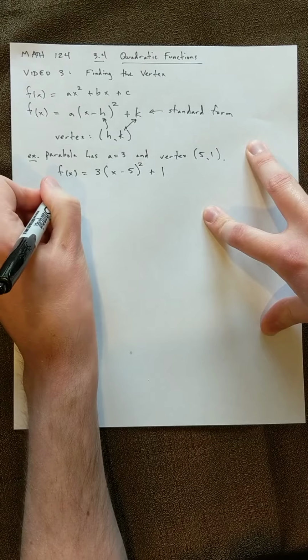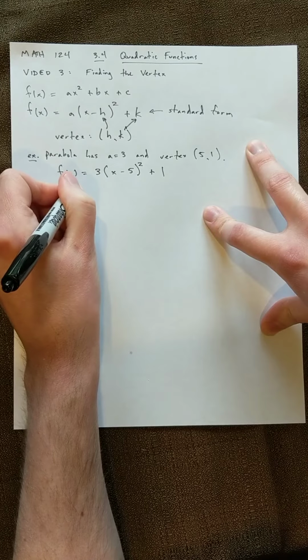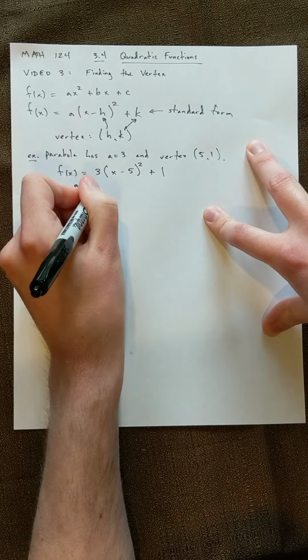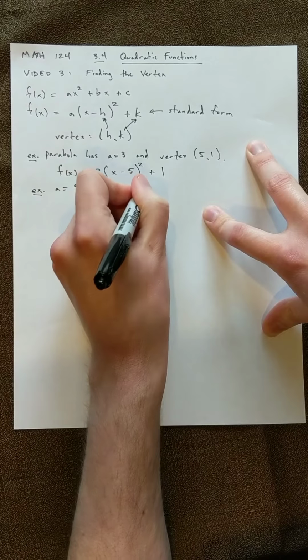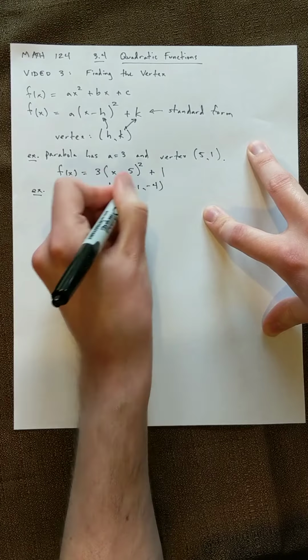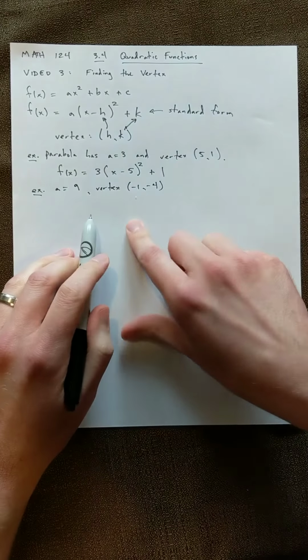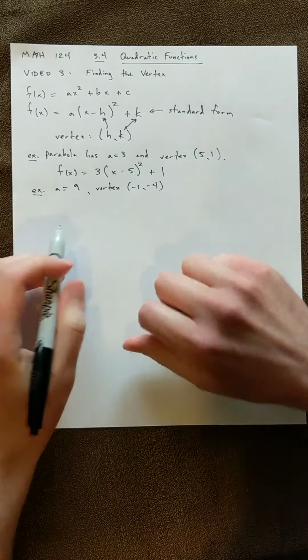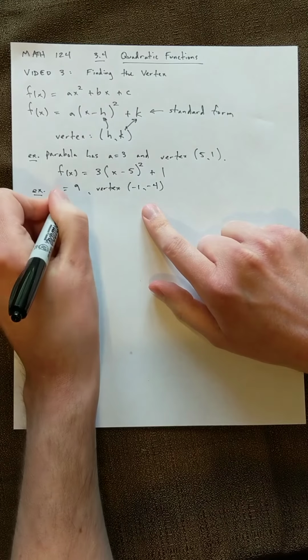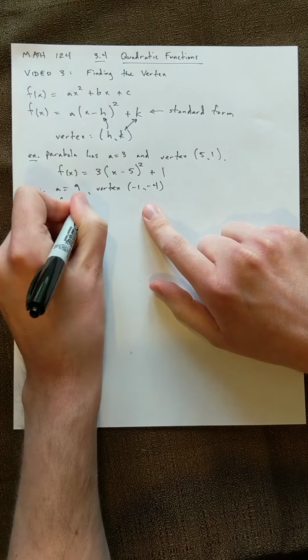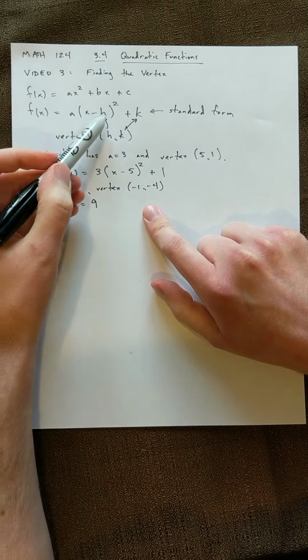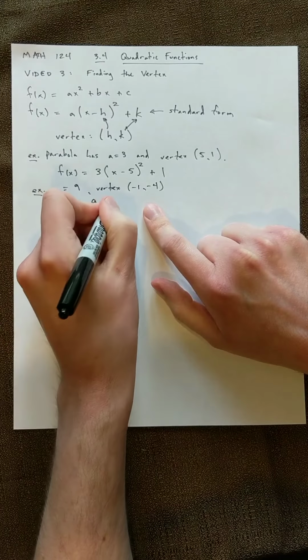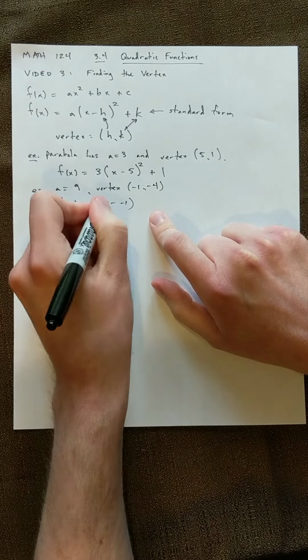Same example, if A had been 9 and the vertex was -1, -4. The only thing to be careful of here is we're going to have more negative signs. Life's going to be a little bit more interesting. So our f of x is going to be 9 for the A. X minus h is going to be x minus -1 squared.